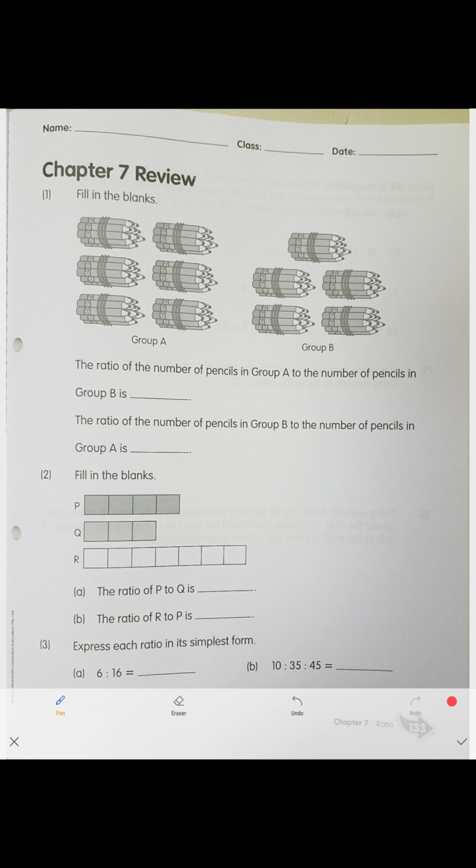So group A to group B. Group A is 6, group B is 5, so it's 6 to 5. And the other way around, they tell you is 5 to 6. Fill in the blanks. The ratio of P to Q: P is 4 units, Q is 3 units, and R is 7 units. So P to Q, 4 to 3. The ratio of R to P is 7 to 4.